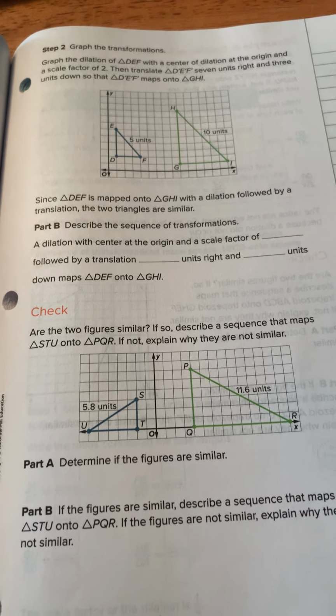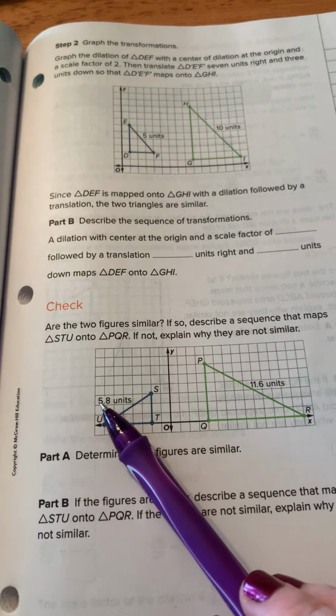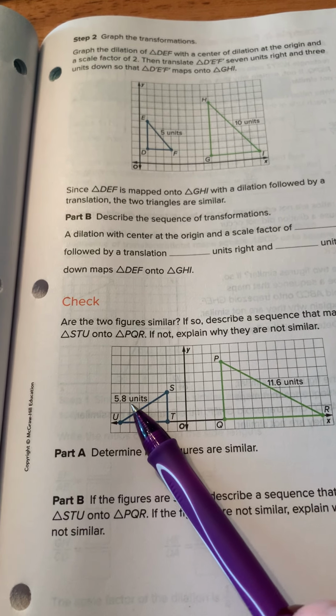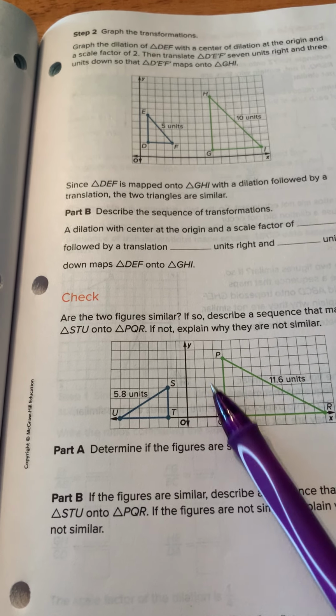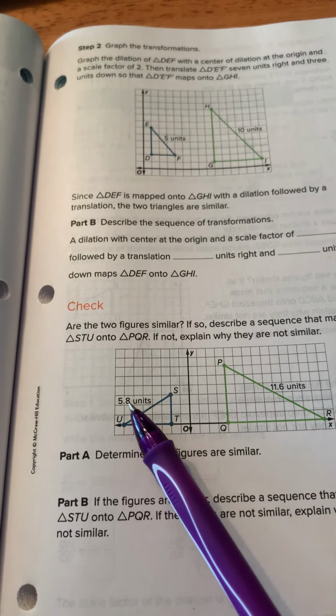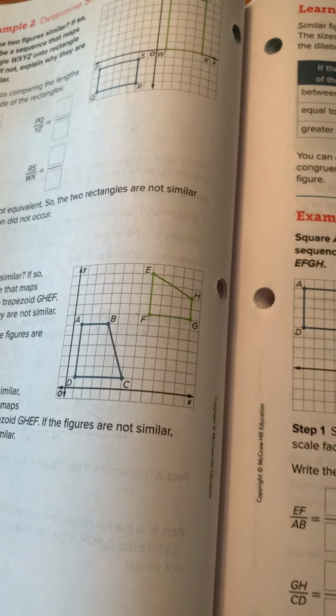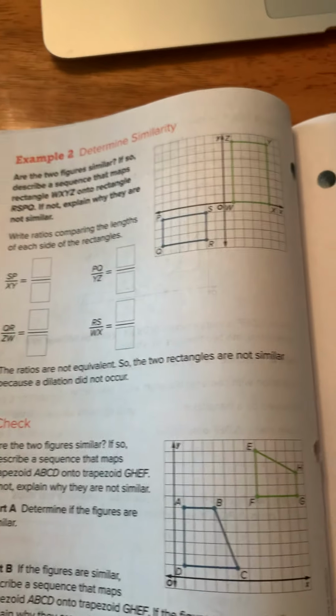So it looks to be that they're similar. You would just then have to check about this and this. If we have this and we double it, because we're doubling, scale factor of 2. If we double it, do we get that? Yeah, then it is congruent. If one of these doesn't match with an equivalent fraction, it's not congruent.